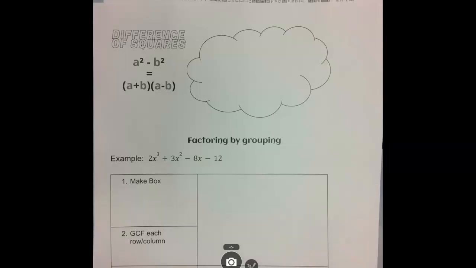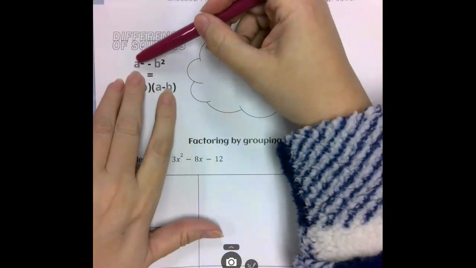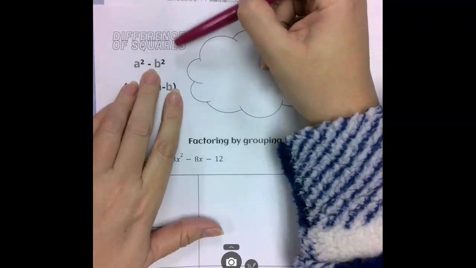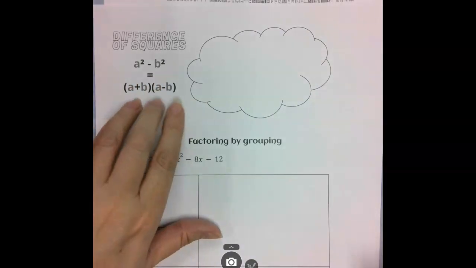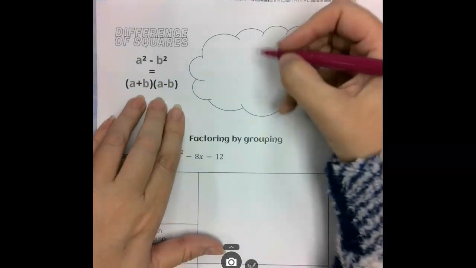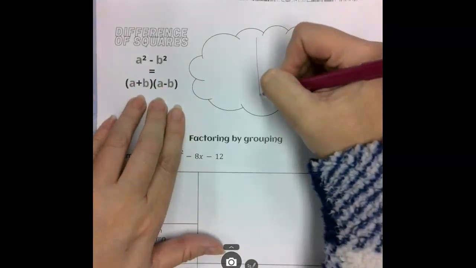Okay, we've been factoring, and there's a kind here where we can do a shortcut on it, and it's any of them that has something squared minus something else squared. Remember, difference means minus, so this has to be a minus, and then it just goes with this formula. So I'm going to show you two here real quick and show you how it works.